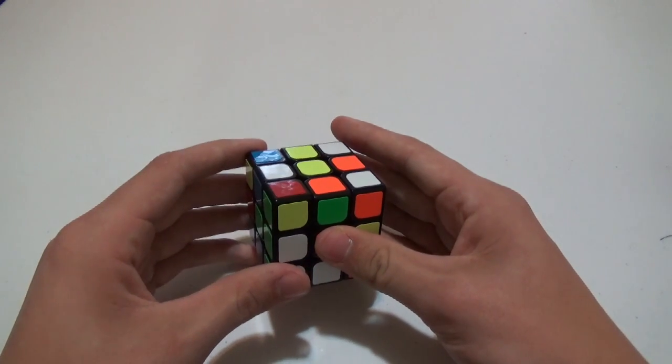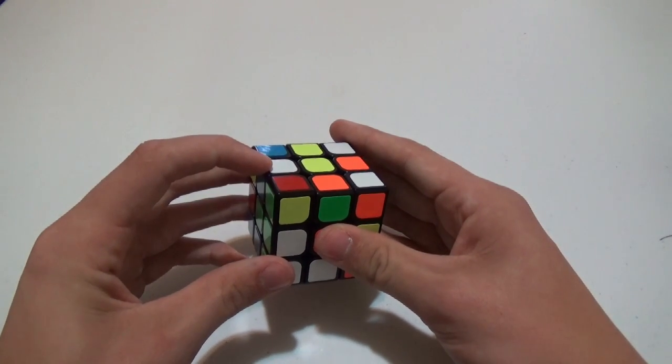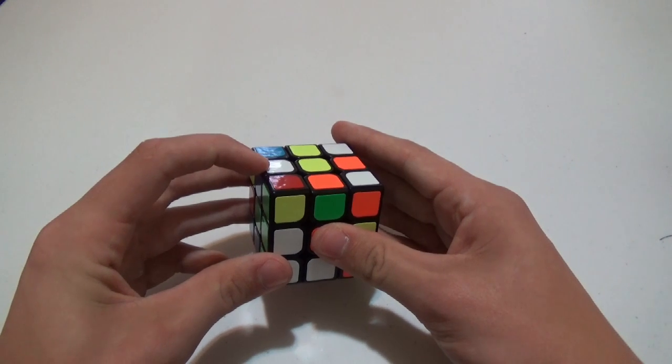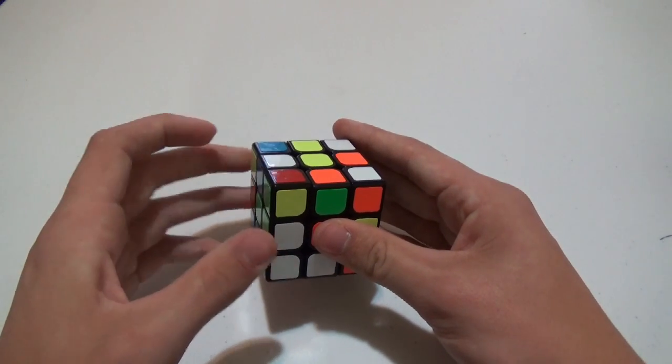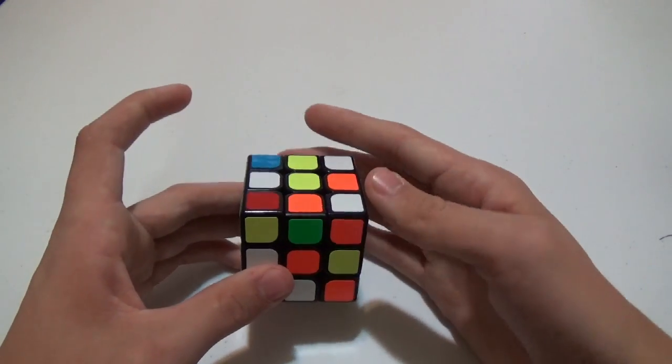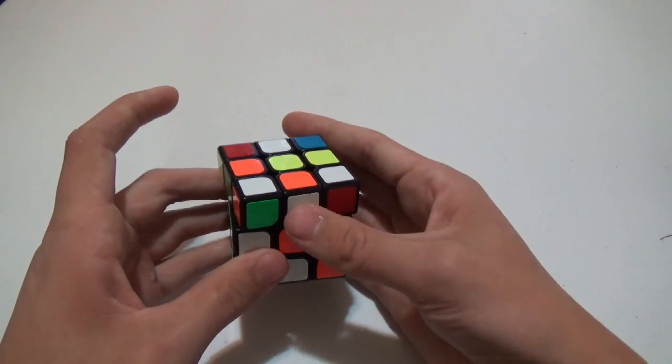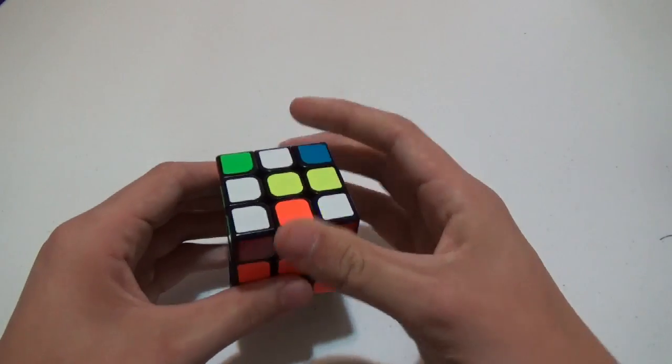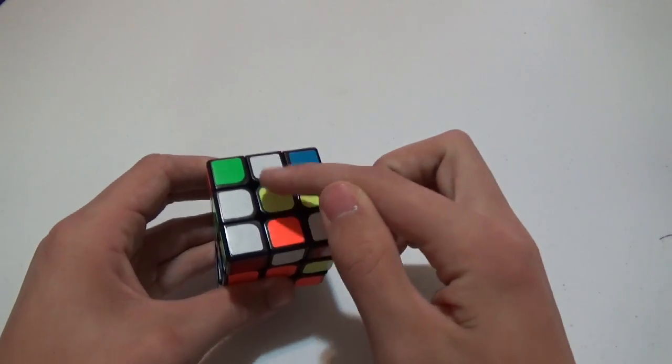If there happens to be a white edge piece already in the correct slot on the yellow side and it's keeping you from moving another white edge piece onto that side, simply turn the yellow layer so that you can get them all in the right spot. And as you can see, I have both white edges on the yellow side.